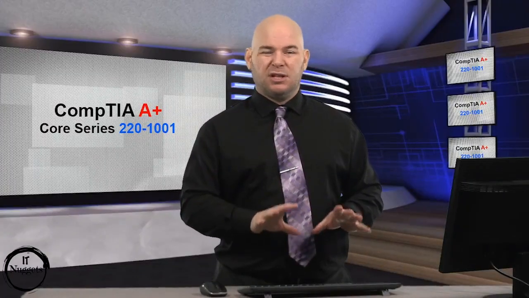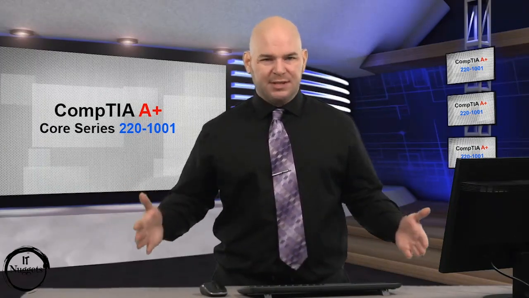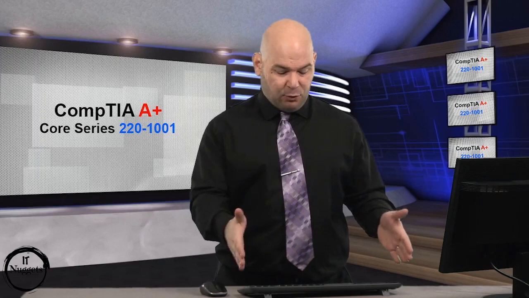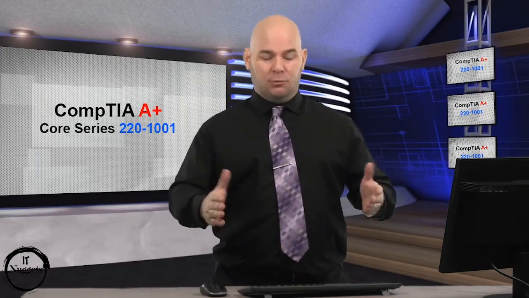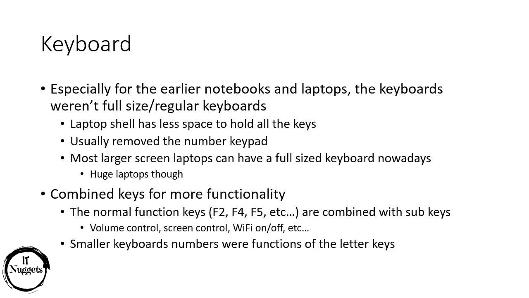A lot of notebooks, a lot of laptops don't have that kind of thing, right? Because the laptop shell has less space to hold the keys. There's just not as much real estate there to have a full-sized keyboard right in front of you. So they cut that off. They usually remove the number pad, right? I'm not going to hold this up again because I'll press my luck and end up hitting a button, making the slide go forward.